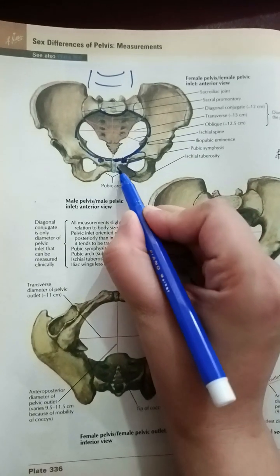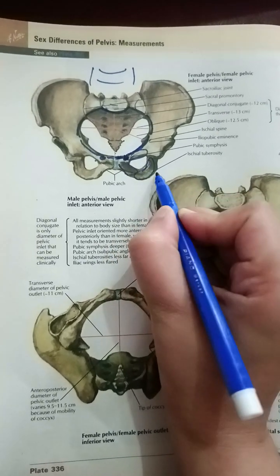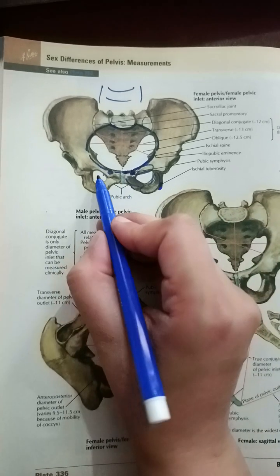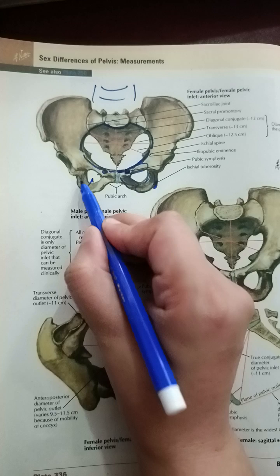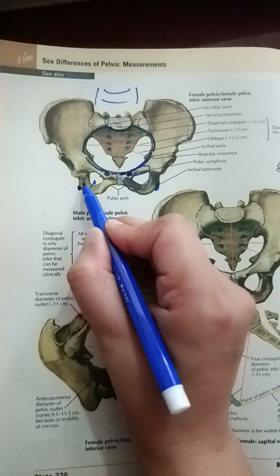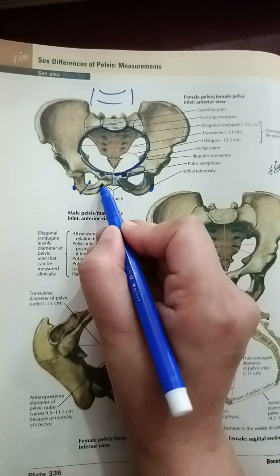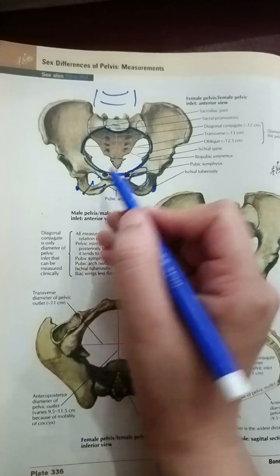inferior ramus of the pubic bone, and this region is called the ischial bone, and this raised area in the ischial bone is called the ischial tuberosity. This is the ischial bone, up to this region. This prominent area of the ischial bone is called the ischial tuberosity, and this is the inferior ramus of the pubis bone, and this is the superior ramus of the pubis bone.